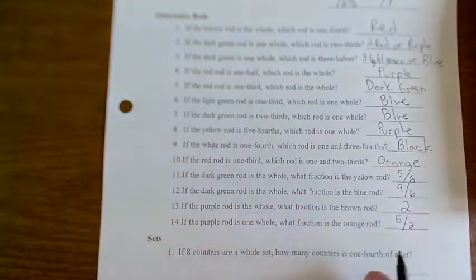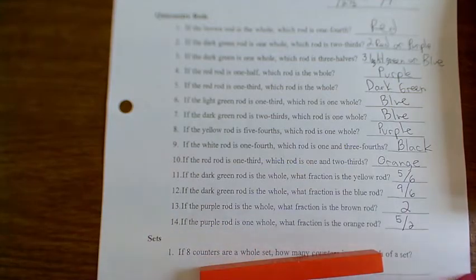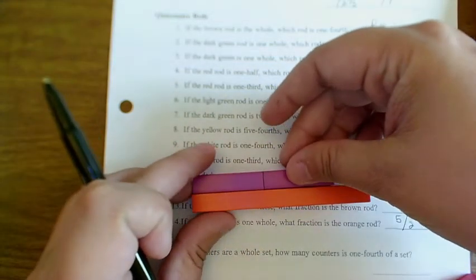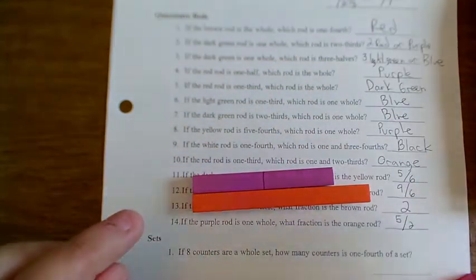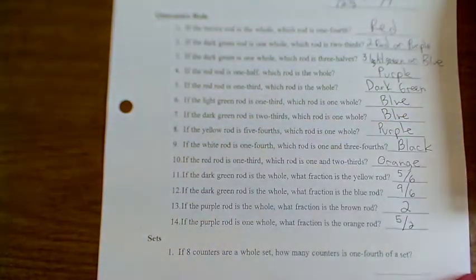So 5 reds in orange out of 2 reds it takes to make the purple. So orange is 2.5 times the size of the purple. So you should be able to see if I did this. So it's 2.5 of the purples. So 5 halves would reduce down to 2.5. All right, so that is Cuisenaire rods.